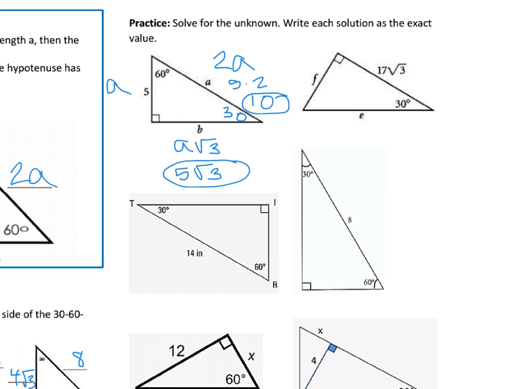All right, so for the next one, we have 30 and 90, which means this is 60. Across from the 30 is our A value. So if it helps, you can write them in. A across from 90 is 2A, and then across from 60 is A square root of 3. So then we can see our A value is 17. So this side over here is 17, which means this would be 17 times 2. So we get 34. All right, so take a minute and try to do these next 2.